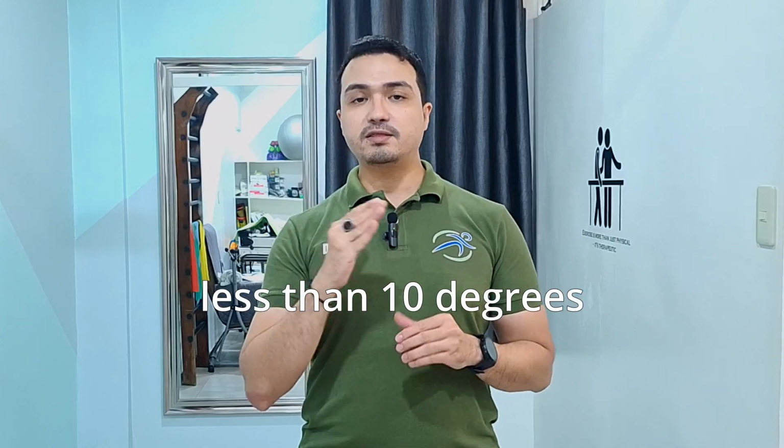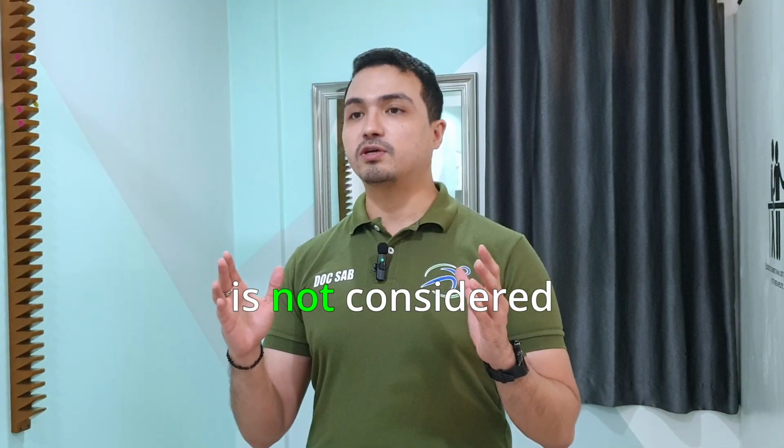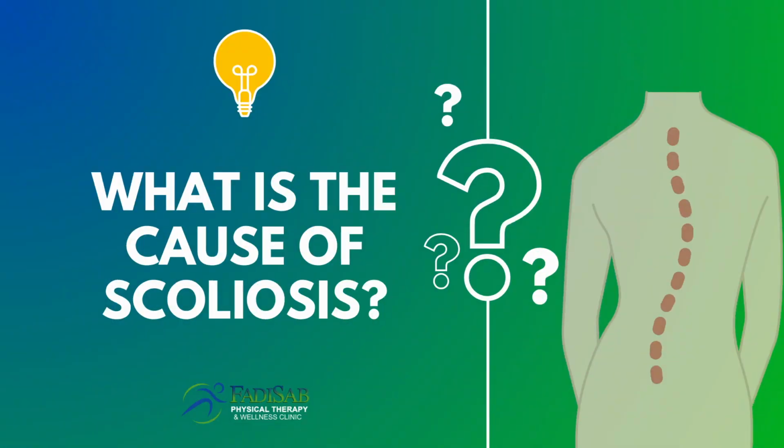Now, there is a myth that if you have a curvature of 1 to 10 degrees, then you have scoliosis. Well, the answer for that is no. Any curvature that is less than 10 degrees is not considered scoliosis. Because remember, we are not perfect. We may have a bit of shoulder asymmetry or a bit of uneven hips, but that doesn't mean that you have scoliosis.